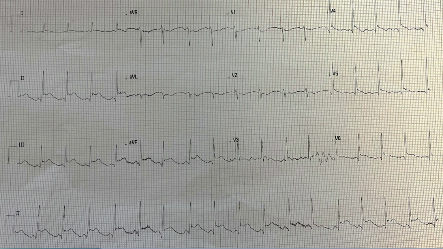On angiography, the culprit artery was the left anterior descending artery. That artery underwent angioplasty and stenting. So at the end of the day, you can never know until angiography has been performed.